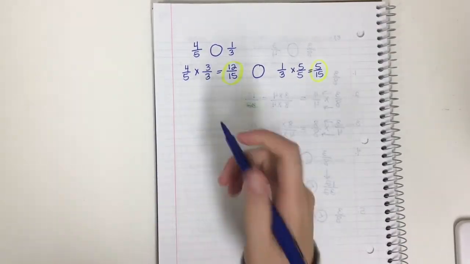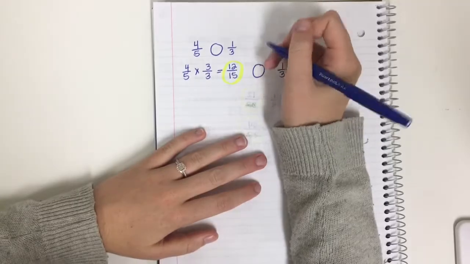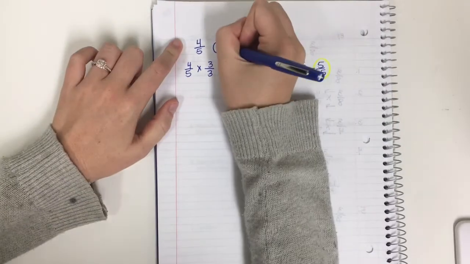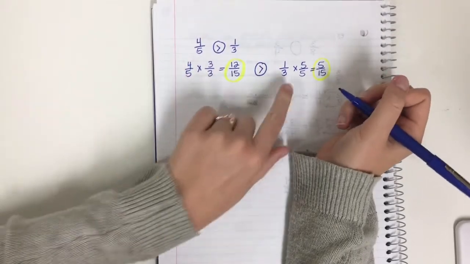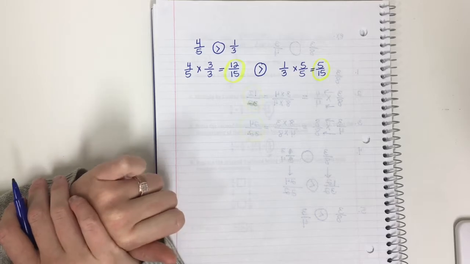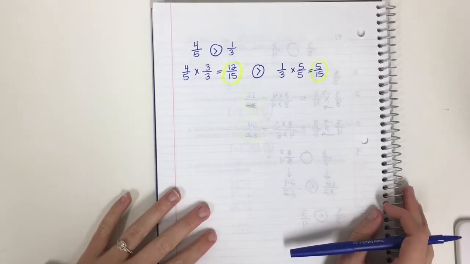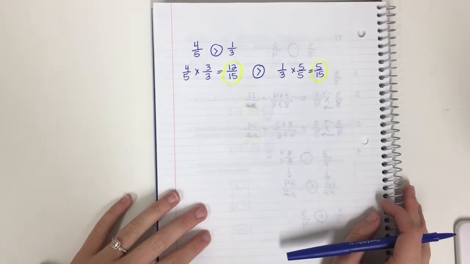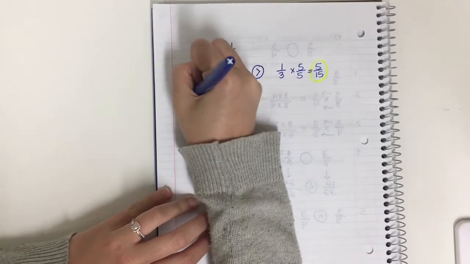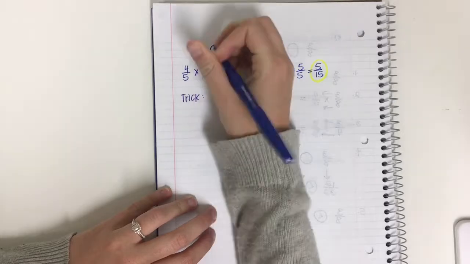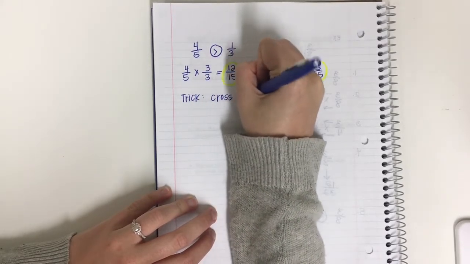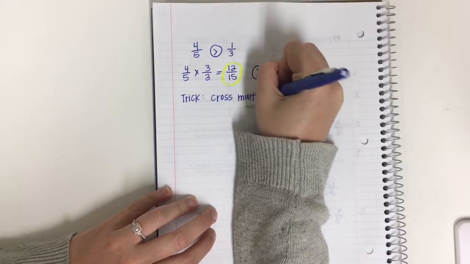So which one is greater? Is 12 or 5 greater? 12 is greater, right? So we know that 4/5 is greater than 1/3. Easy, right? Super fast. Now, I want to show you a trick that might even make it faster and that you can totally use, okay? Here's my trick. We call it cross multiply. And I'm going to use this problem up here.